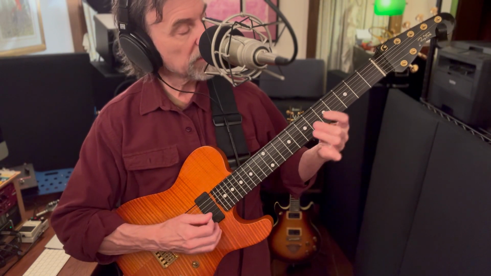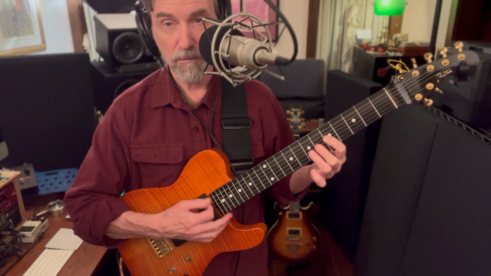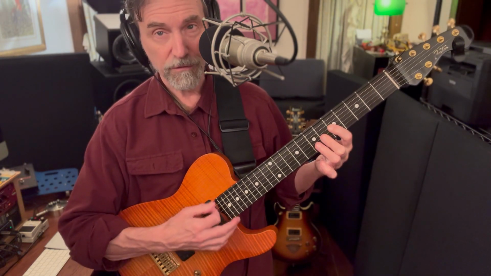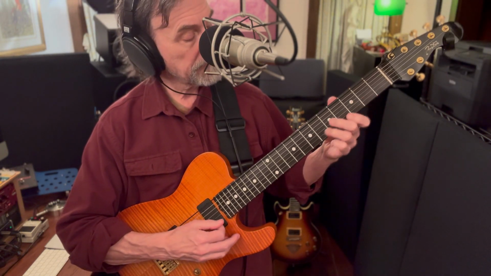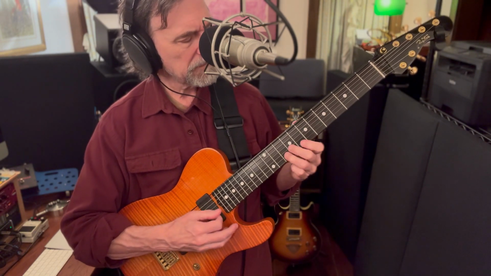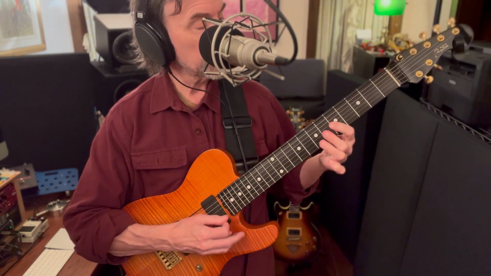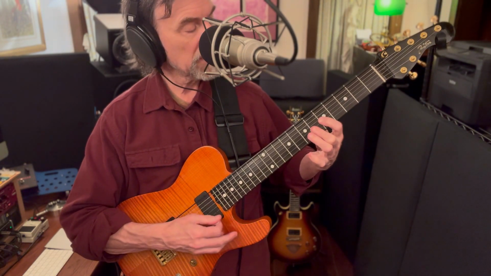Actually, maybe I'll do the same thing here. So from the C sharp, you're going to have the whole tone fragment up to A. Okay, and then from the G, you have the diminished.